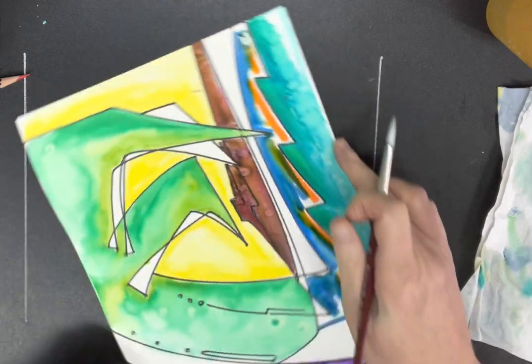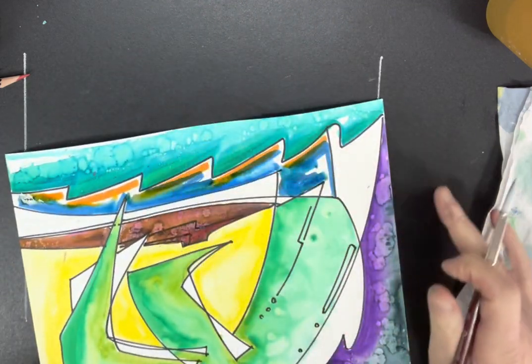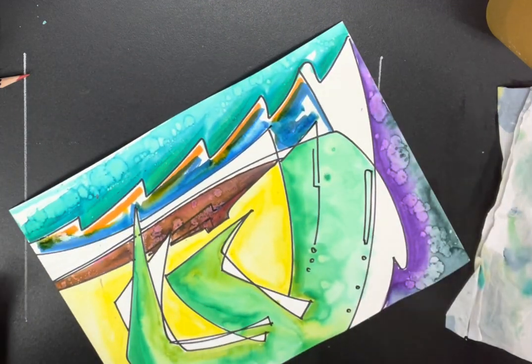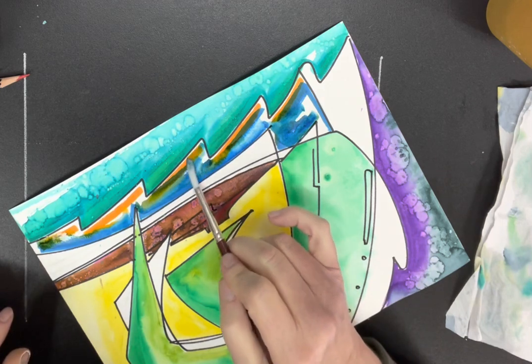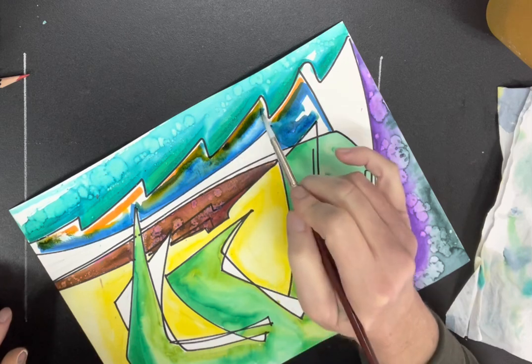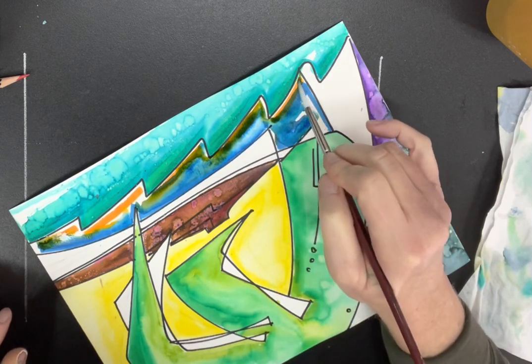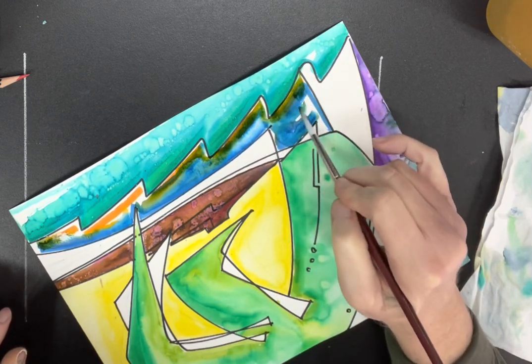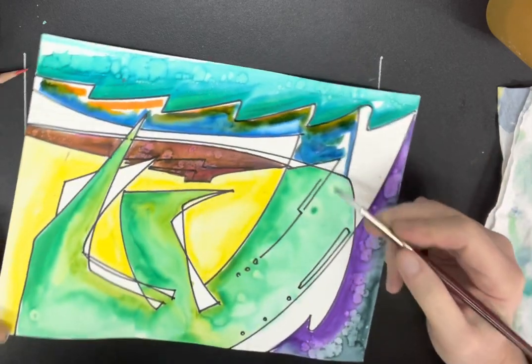Now I'm going to turn the paper. You can see the browns sorting themselves out now where the orange and the blue neutralize one another. That was kind of what I was looking for, that neutralization. Those earth tones are beautiful. Okay, you turn it this way again.